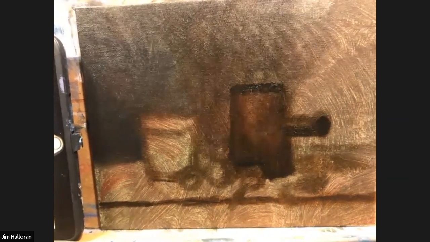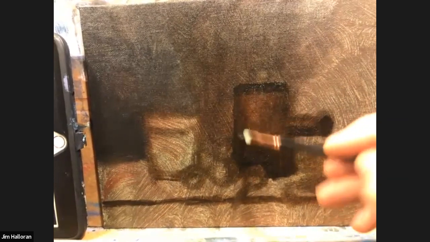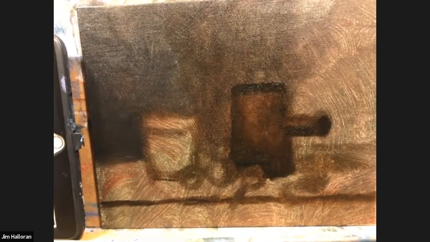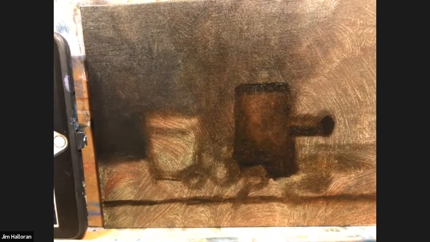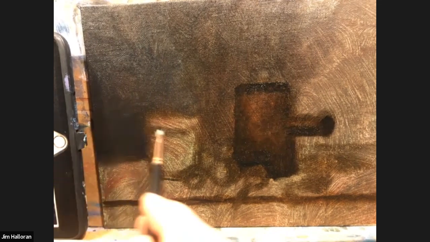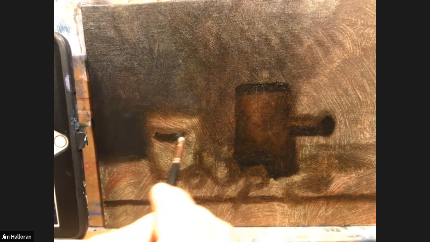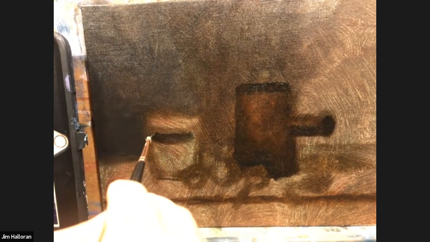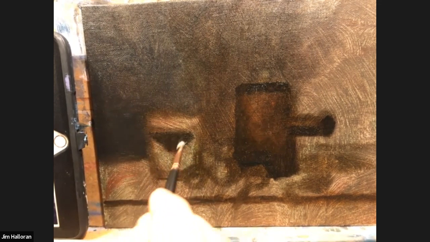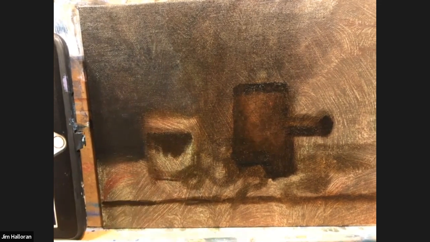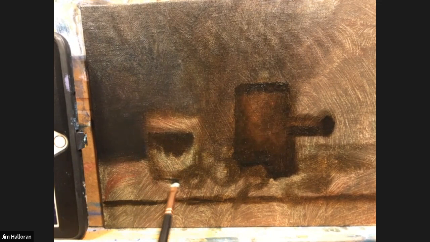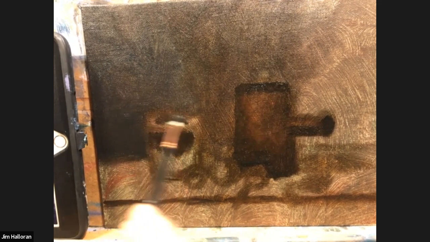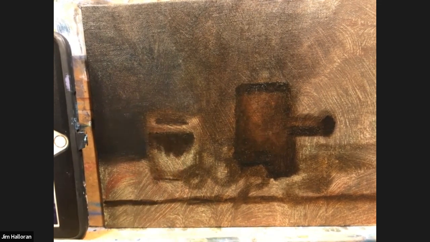Okay, not bad, right? Be kind to yourself too, right? In the beginning, it's hard to get things right. It's a process, keep that brush moving. I sometimes say it's better to get something down that's wrong than to get stuck. See how I'm getting that dark in here for that glass? Man, already it's starting to look like something.